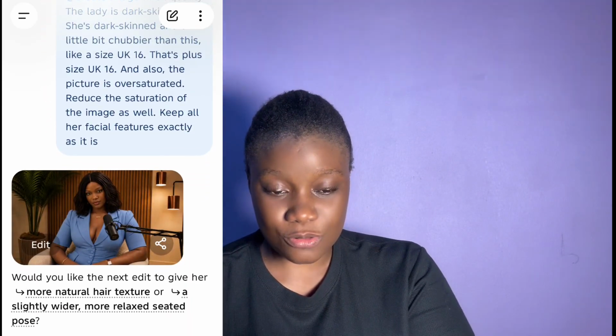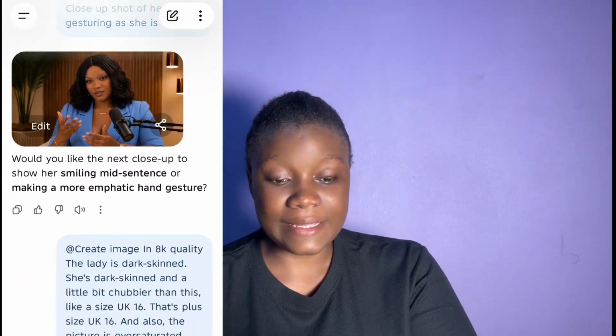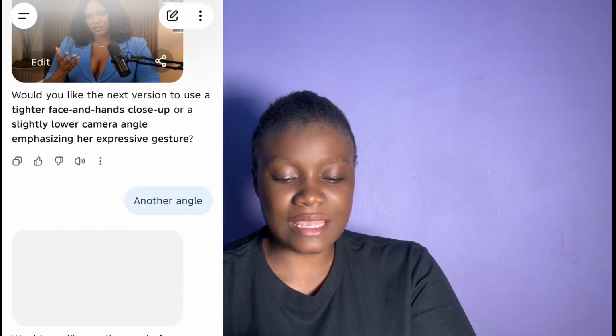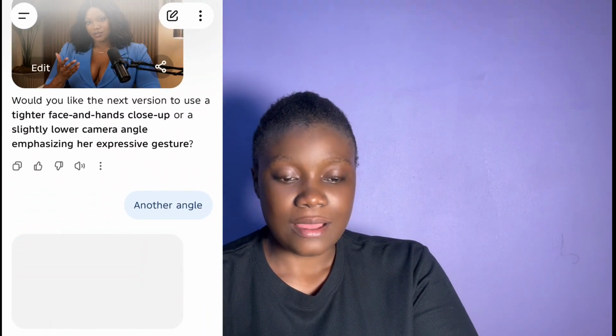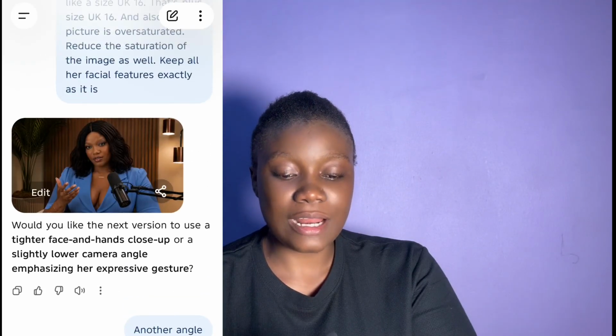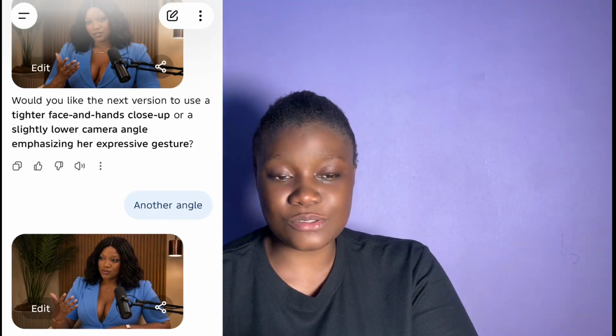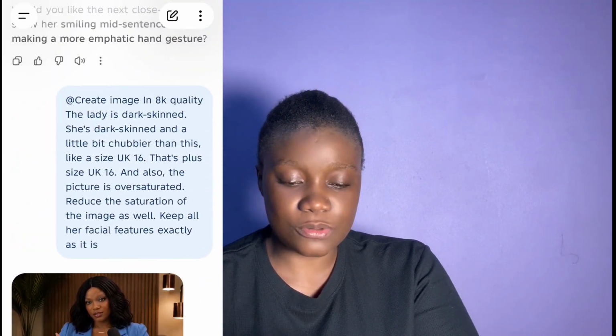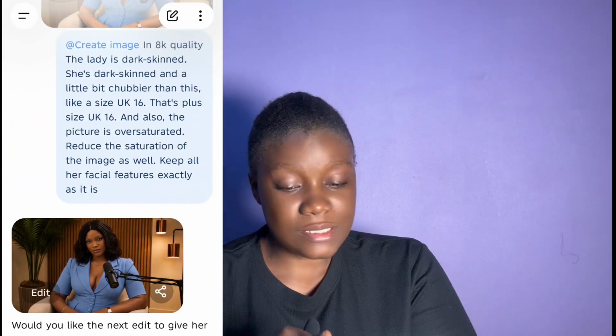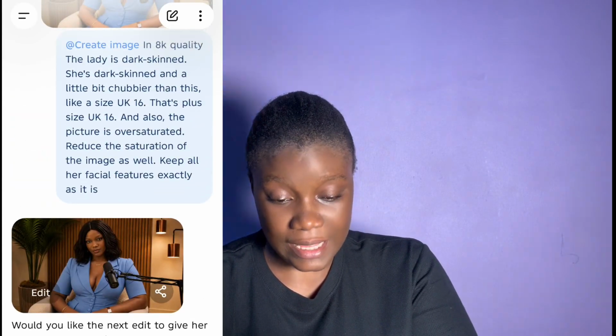So because I want my videos to be from different angles when I compile them, I am going to go ahead and tell it to create me in a different angle, so I can use another angle and another angle. And once it's done creating me in various angles, remove the saturation. You can see that the pictures really look nice.